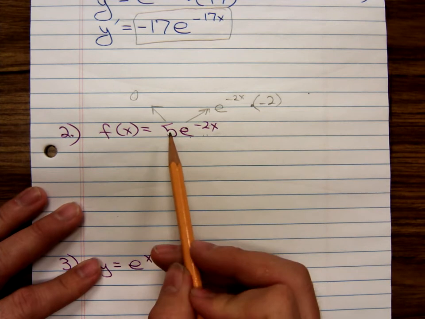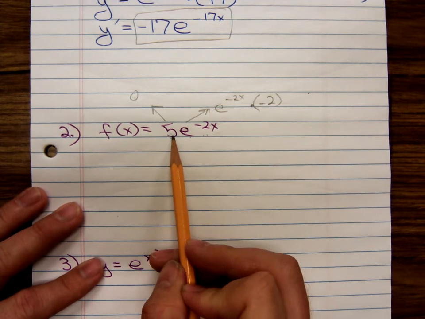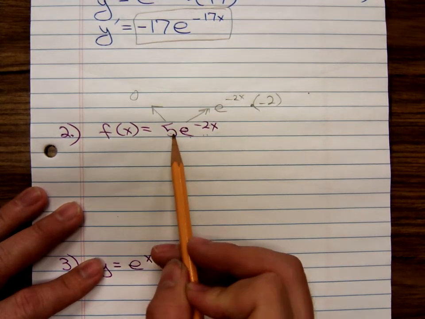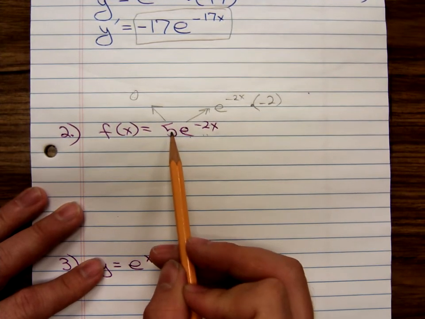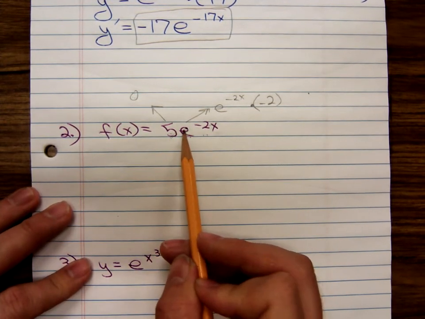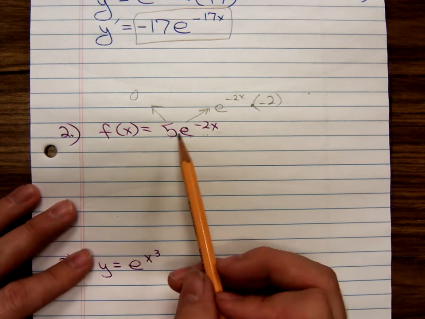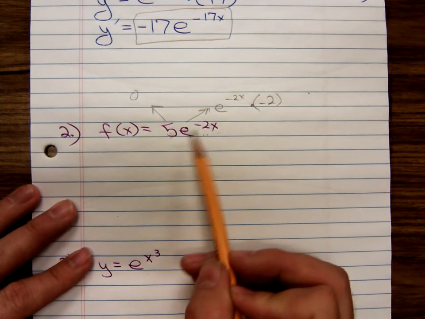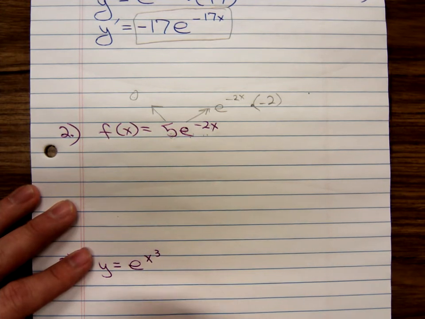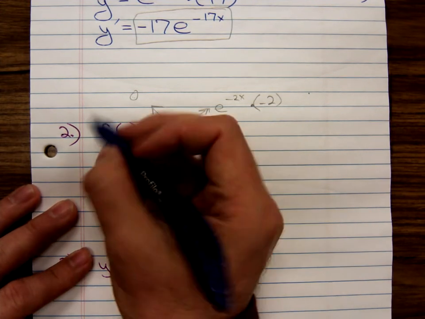If your factor is just a constant, there's no need for you to use the product rule. Just carry that constant down. In a moment, we'll have something like a 5x times e to the negative 2x. In that event, you have to use the product rule. But if it's just a number times e to the power, don't waste your time with the product rule. Here we go.